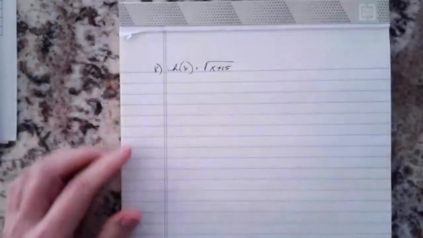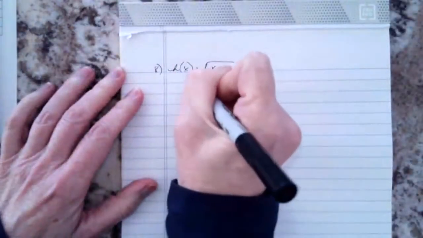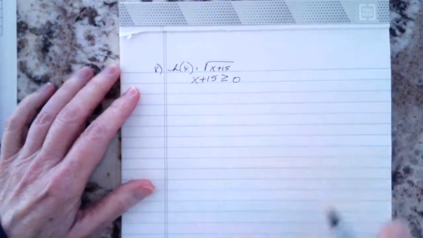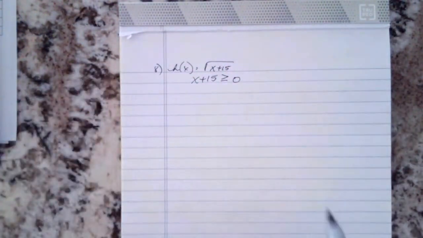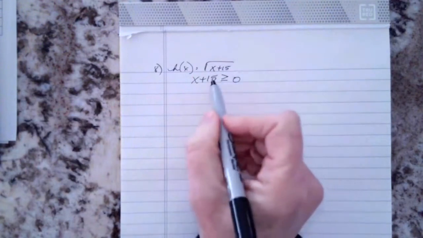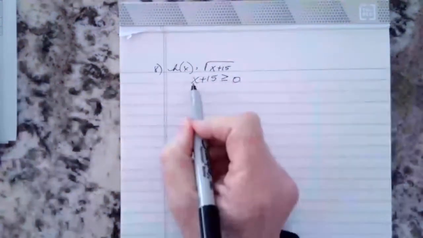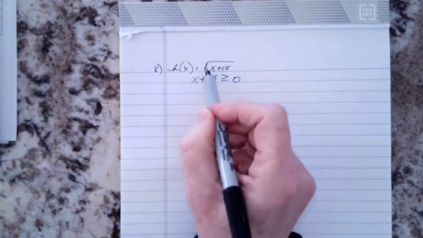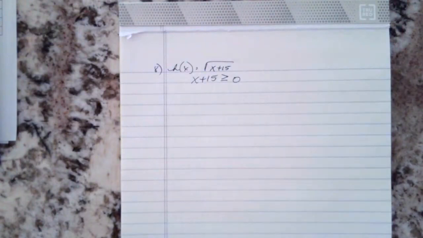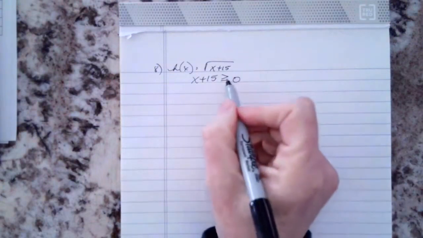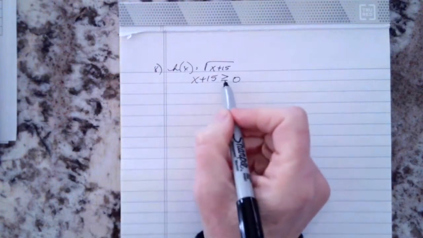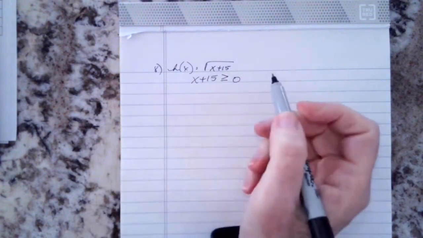So the way we're going to write that when we have a radical is take out the guts, x plus 15 must be greater than or equal to 0. That's our rule. Whatever is underneath the radical can be equal to 0. Like if we put a negative 15 in there, negative 15 plus 15, that's 0, and we've got a square root of 0. But we don't have a square root for a number smaller than that. So this is the rule. You've got to be bigger than or equal to 0. All the time we'll use that phrasing when we've got a radical.